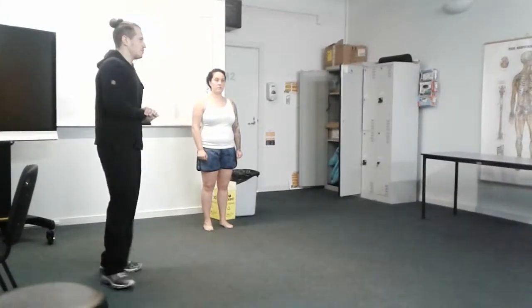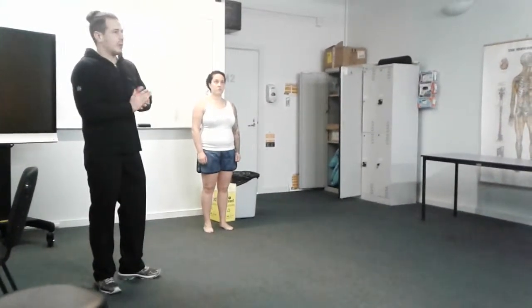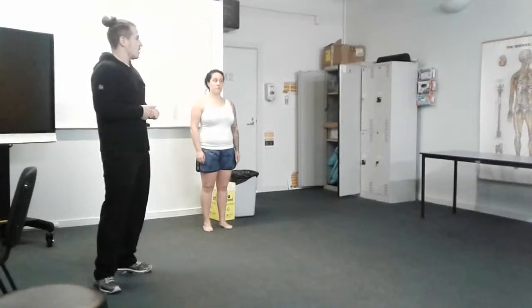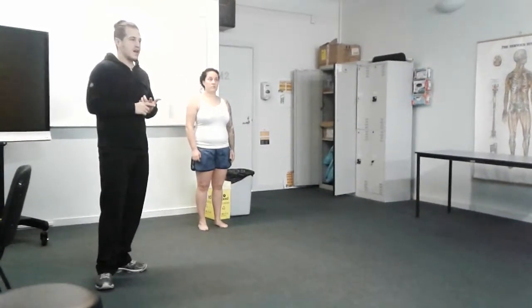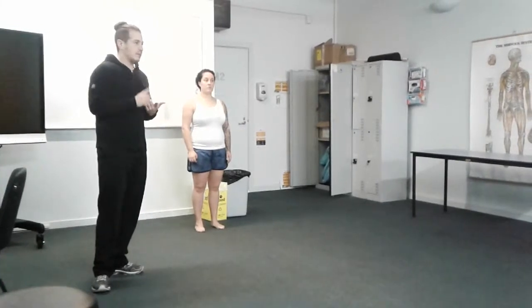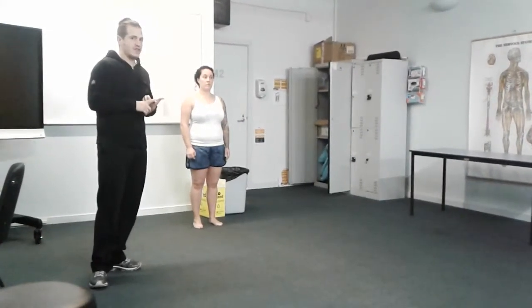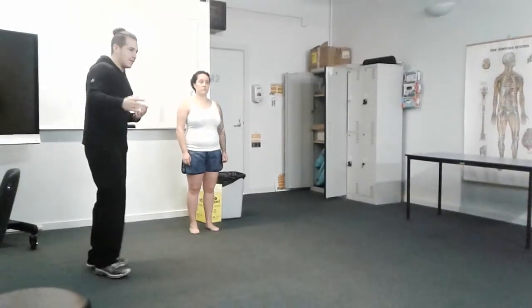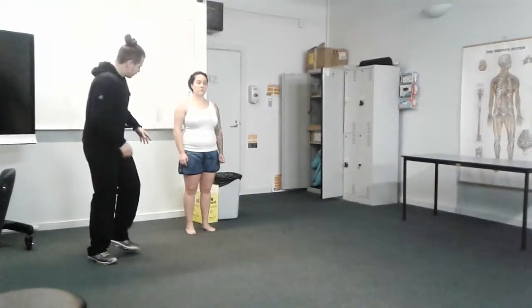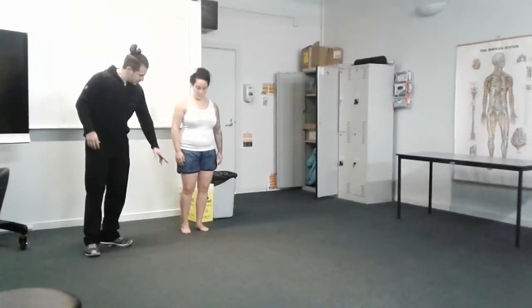The gait assessment, which is part of the global observation, has two parts to it. We've got the stance phase, which is the majority, 60% to 65%, and then we've got the swing phase, which is the rest of the gait cycle. So first, Joey, could you please move your foot?